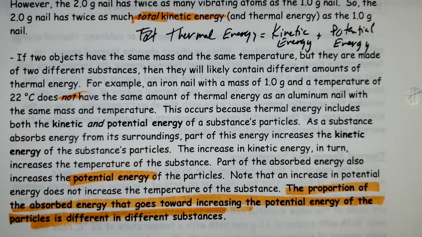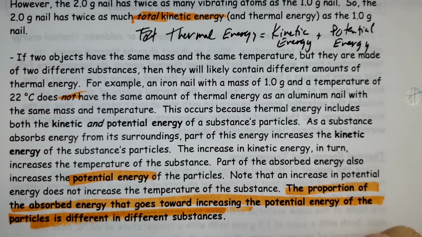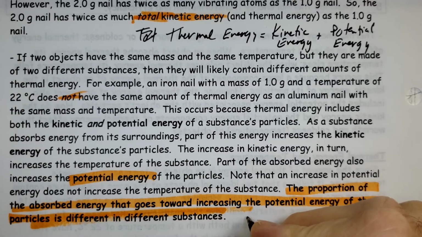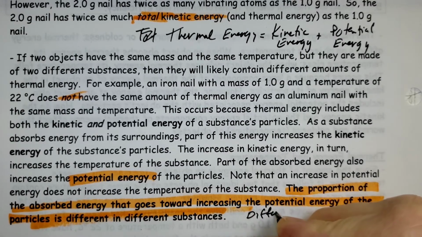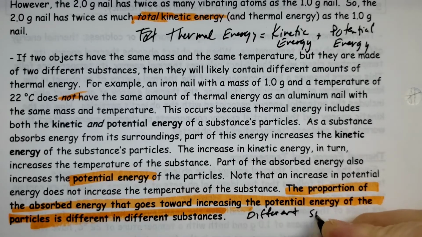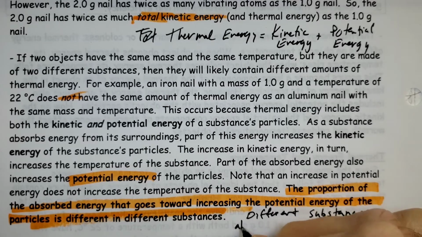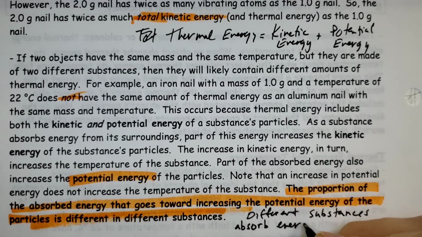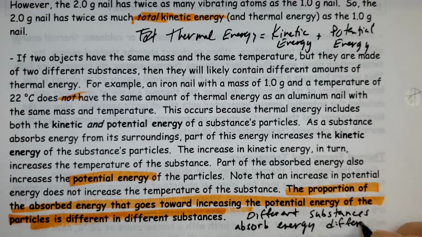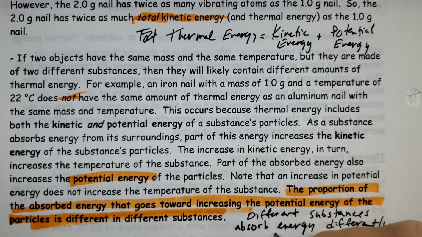So here is where there's a potential energy difference. If you have different substances, different substances, and we'll see this next with the next section, absorb energy differently.